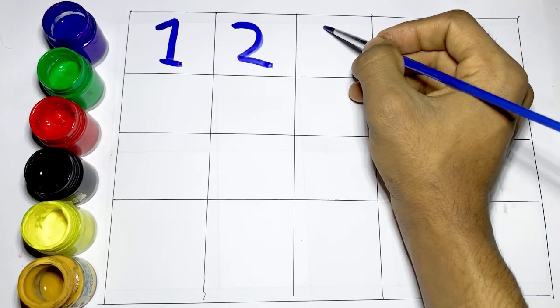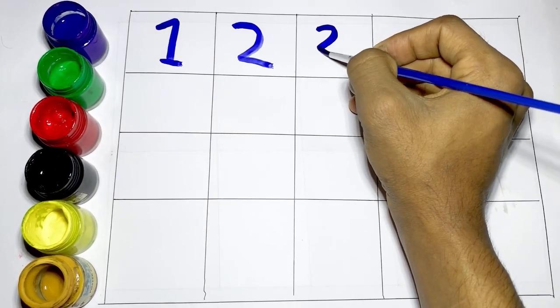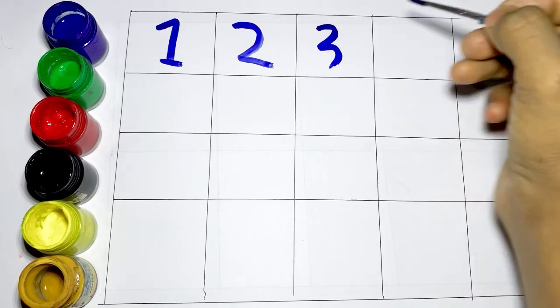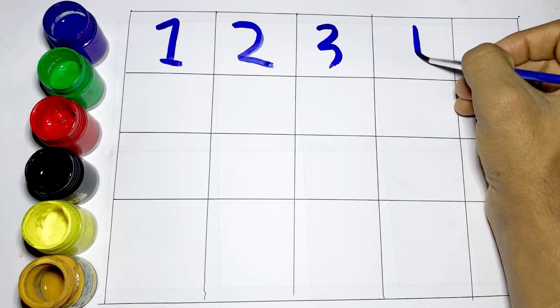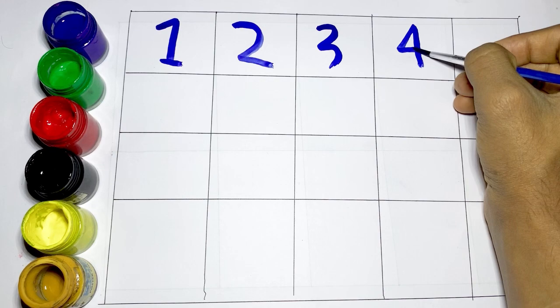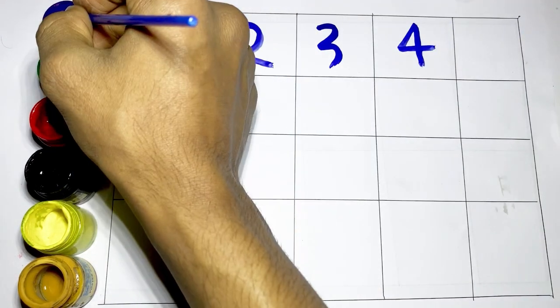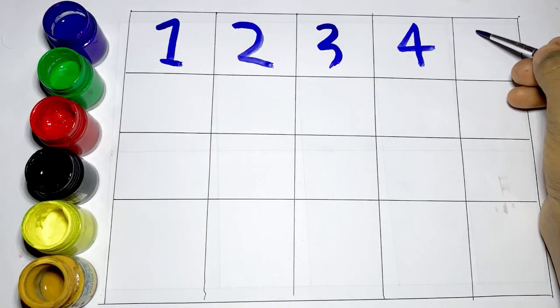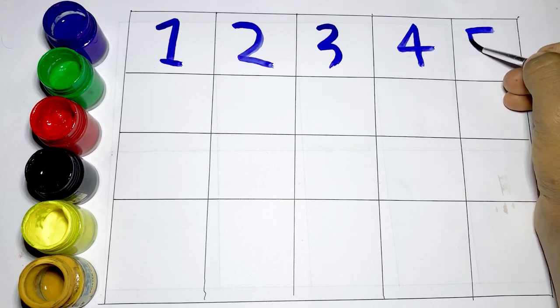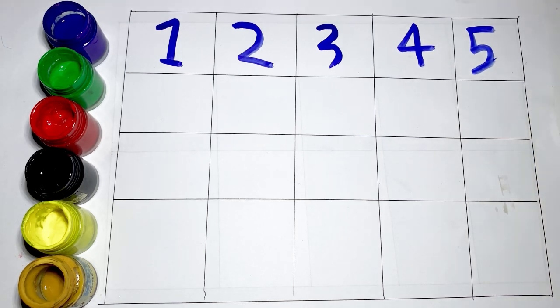Kids now draw 3. The numbers of 3. T-H-R-E-E, 3. 4. F-O-U-R, 4. Kids now draw 5. The numbers of 5. F-I-V-E, 5.